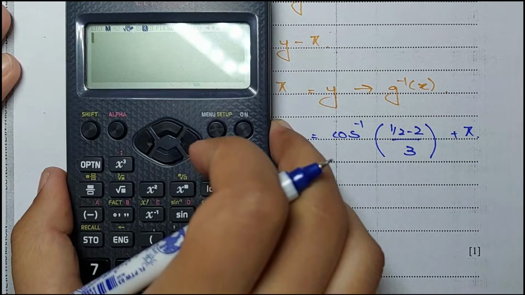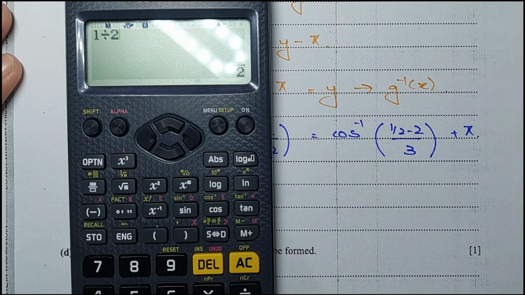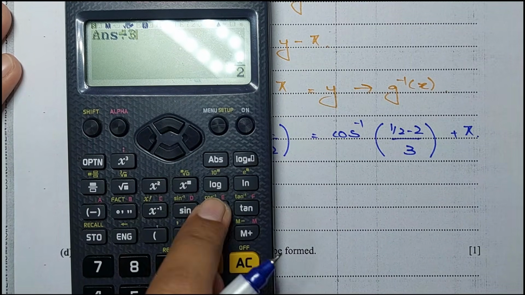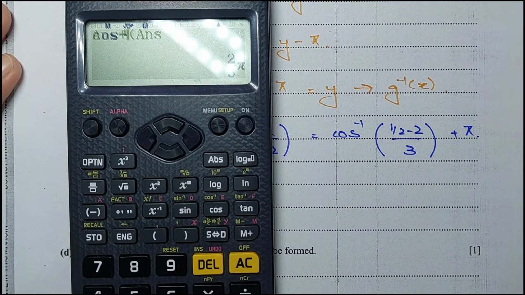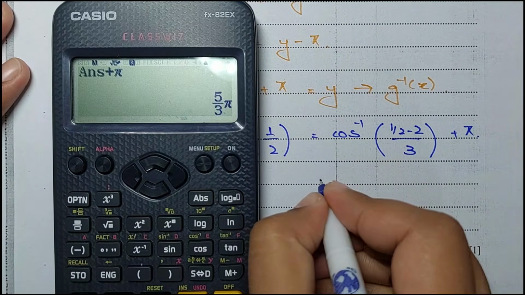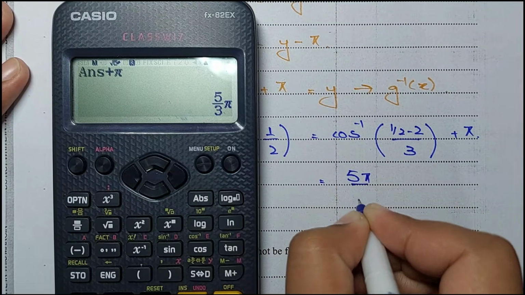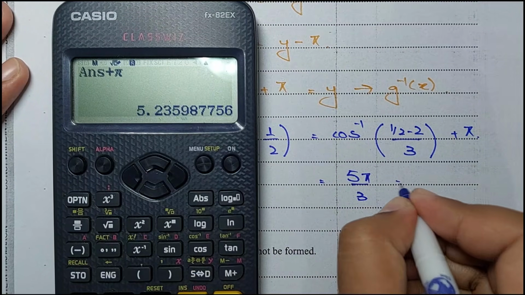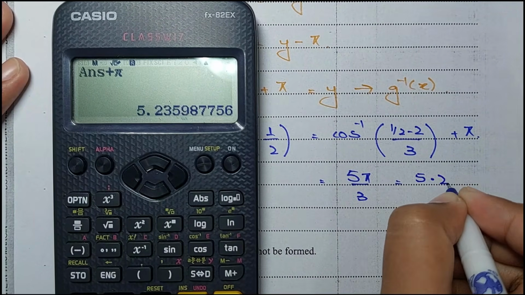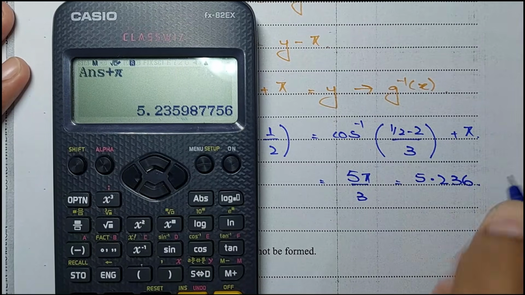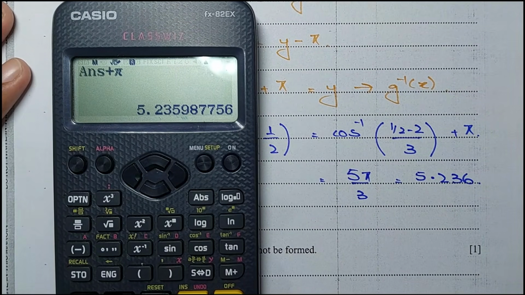Cos inverse of the answer, and plus pi, gives 5 pi by 3. So this answer is 5 pi over 3, or in decimal form, 5.236, up to 4 significant figures.